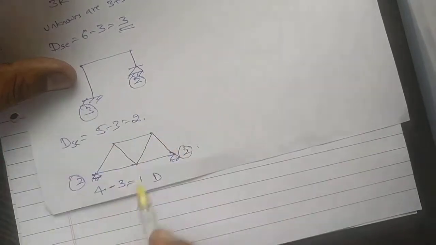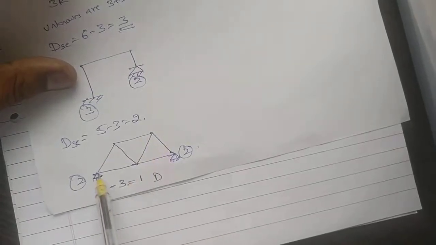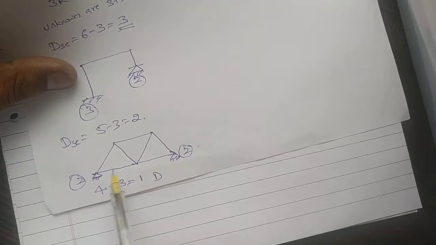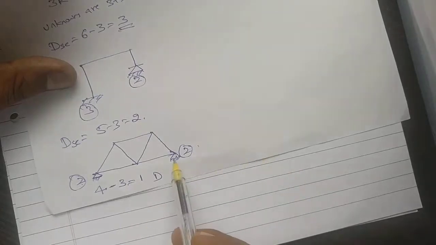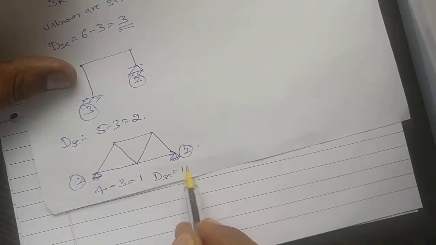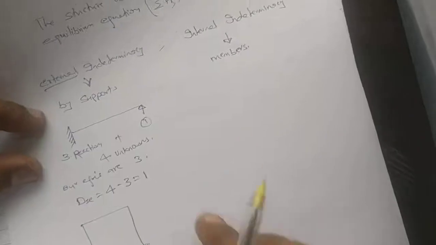What problems you have solved previously using Castigliano's first theorem is, one we are having hinge, other we were having roller support. For hinge support we are having 2 reactions. If it is roller support, we have only 1 reaction. But if you have again hinge here, you have 2 here. 2 plus 2 will become 4. So DSE will become 1. So these are the static indeterminate structures because of external indeterminacy.